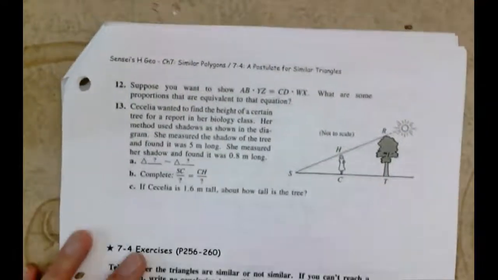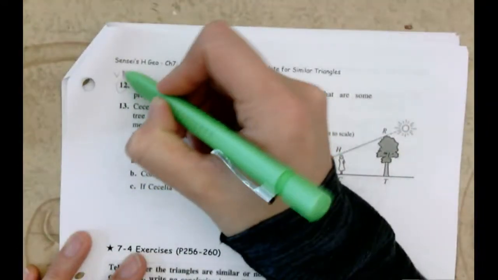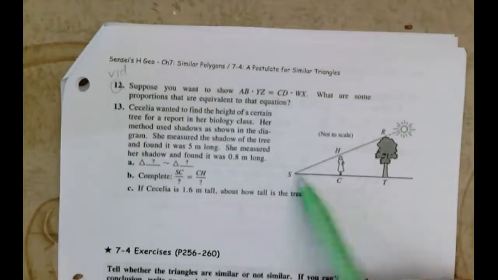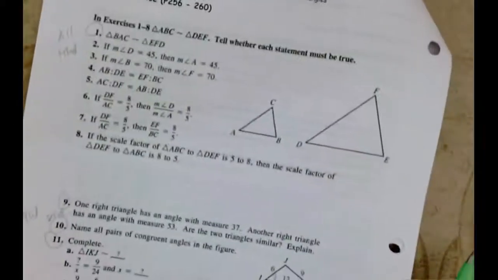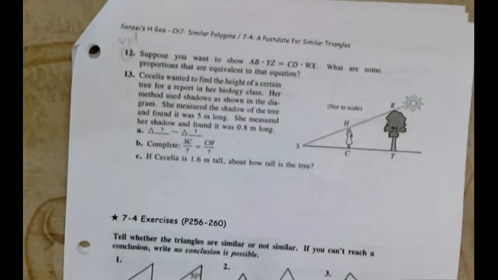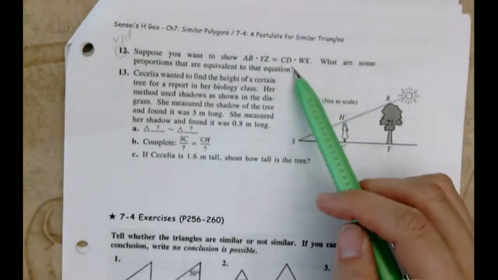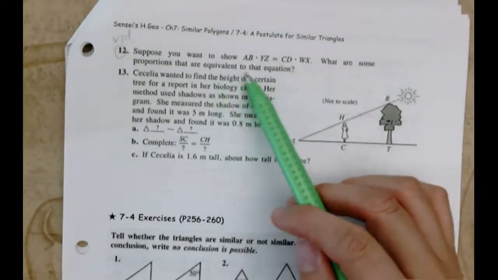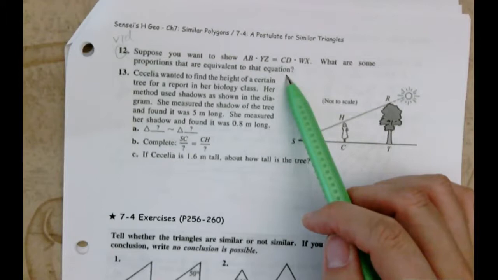Let's look at 12. Suppose you want to show that, where's AB? YZ. Oh, does this go with this one? No, I don't see AB. Oh, I guess this doesn't have diagram. What are the sum of the proportion that is equivalent to that equation?